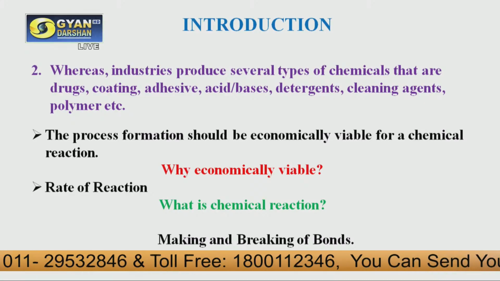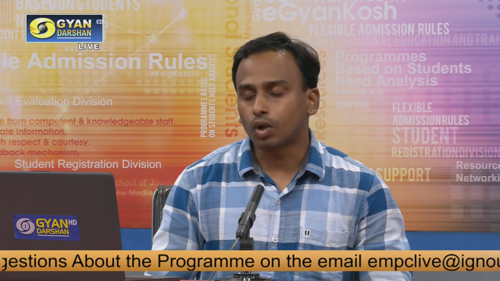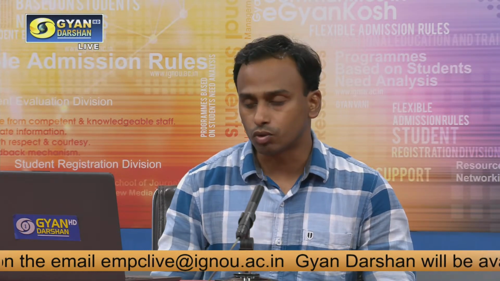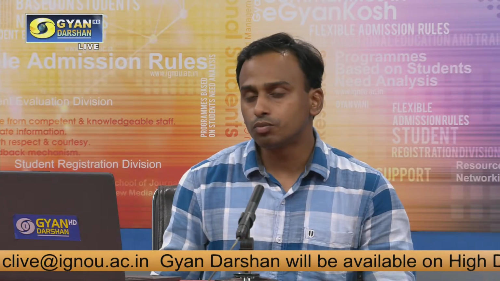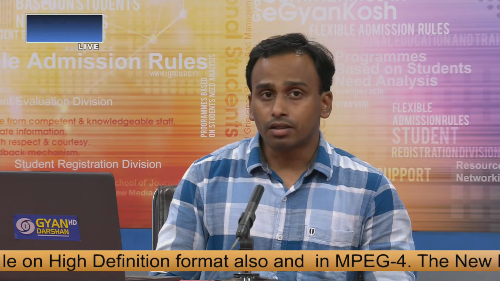So in industry, the rate is a very important factor, because they want to produce more and more product from a smaller number of reactants, so they can supply them. So the process should have a high rate, high yield, and be economically viable, because they want to input less money or fewer chemical reagents to produce more and more product. So here the rate of the reaction comes into the limelight. We will discuss this rate later.